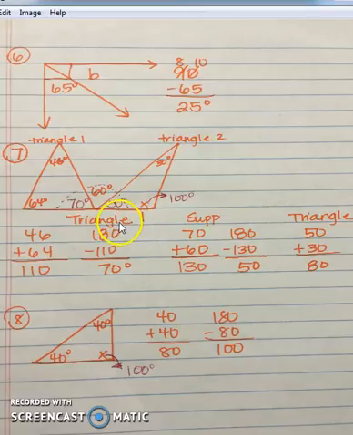Okay, for number 7, we need to find the missing angle of the question mark that's down here in the right-hand corner. Okay, so we've got to do several things here. I've named this triangle 1 and triangle 2 to kind of keep things separated. So the first thing that we need to do is find the missing angle of triangle 1. Okay, so we're going to add 46 and 64, which gives us 110, subtract from 180, which is 70. So this angle measurement here will be 70 degrees.